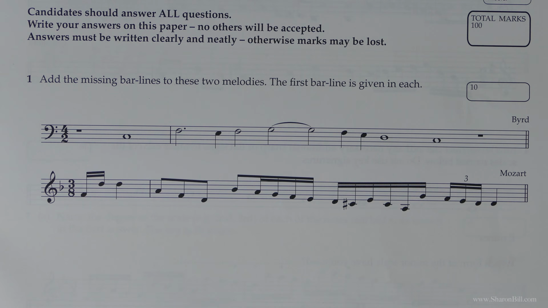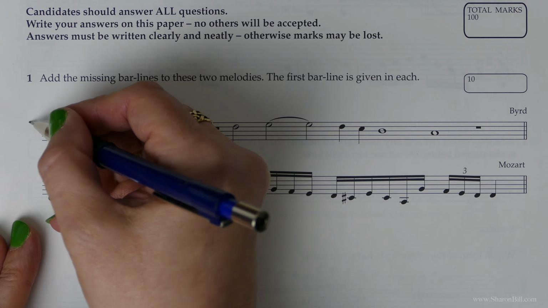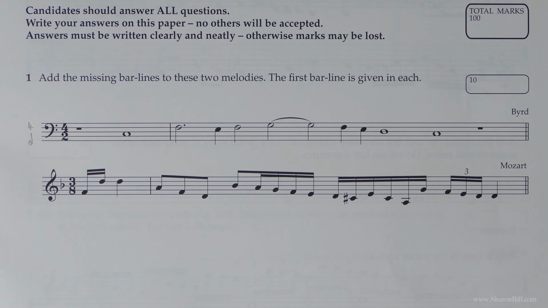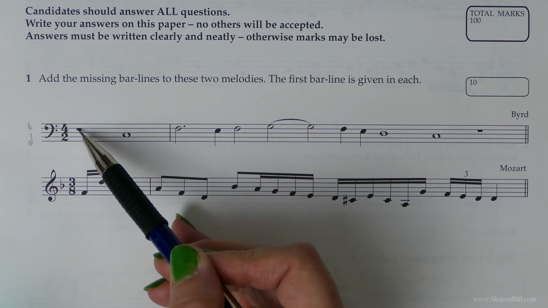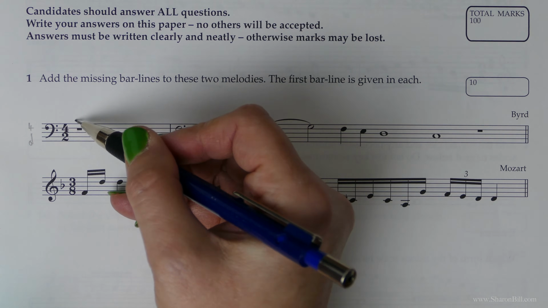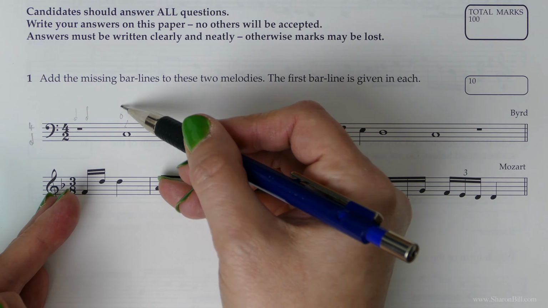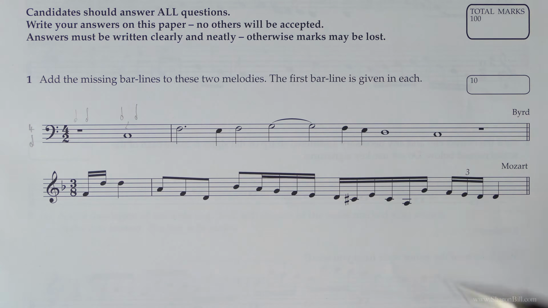And so this first one, we've got 4 minim beats or 4 half notes per bar. So you might want to just give yourself a little note so you know what units you're counting in. We know that's a whole note or a semibreve rest, so there would be 2 minim beats there, 2 half notes, and then we have the same in note value in a whole note or a semibreve there. There's our first bar line.